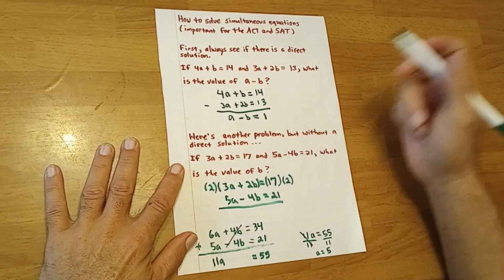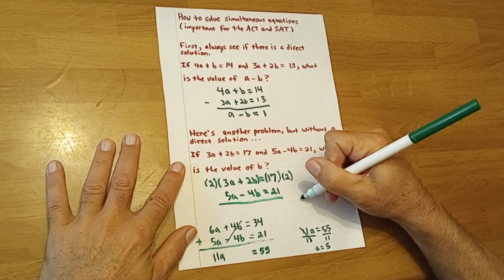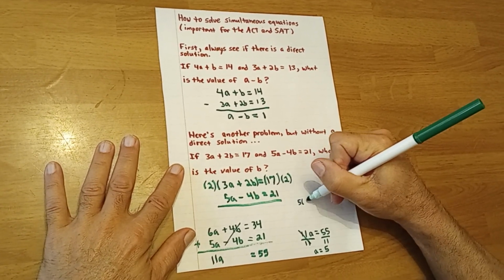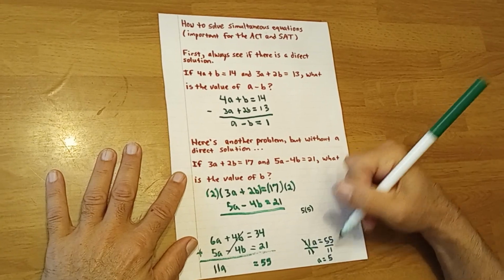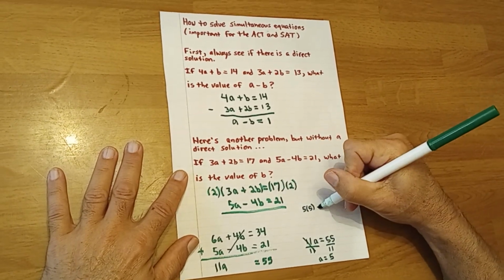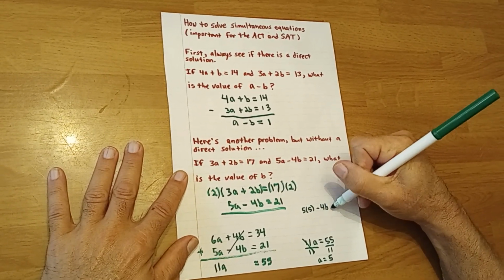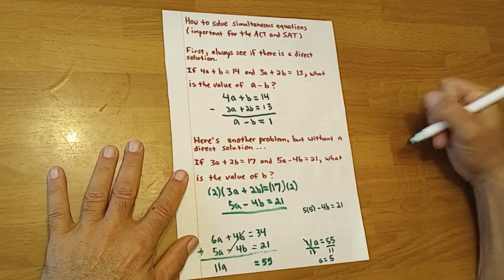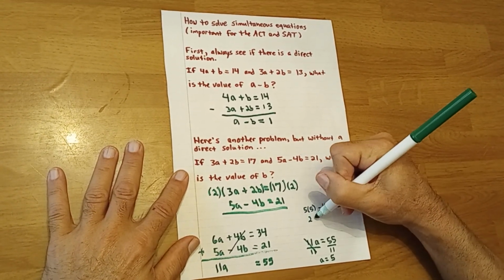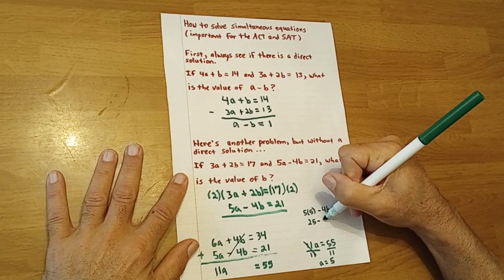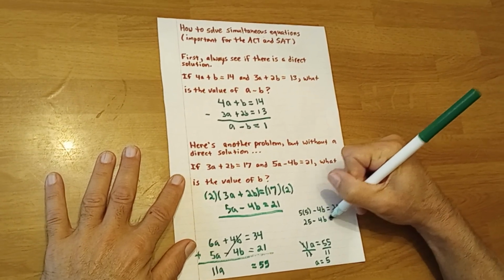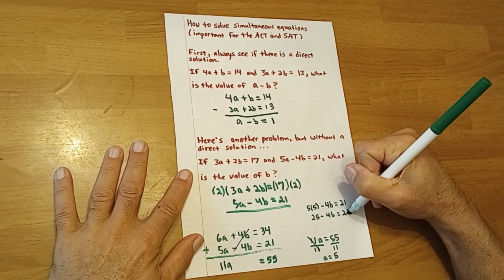Let's take this second one as an example. So we'd say 5 times 5, our a is 5, 5a, minus 4b equals 21. 25 minus 4b equals 21.